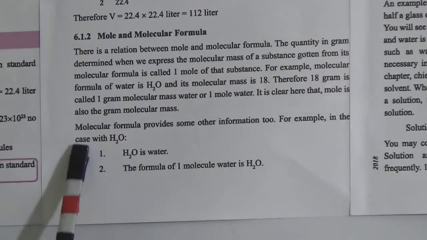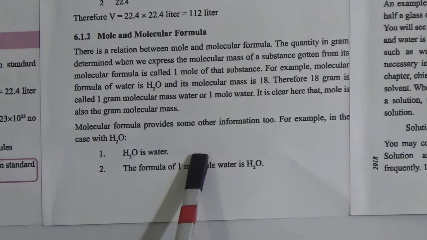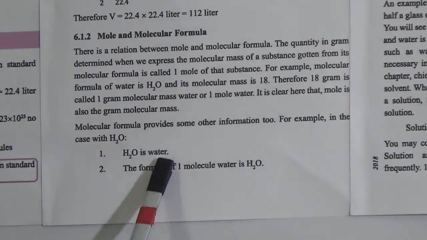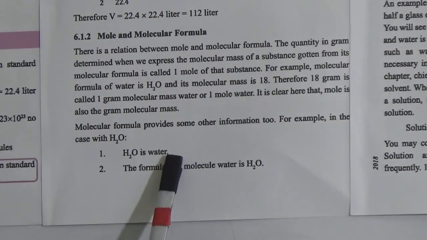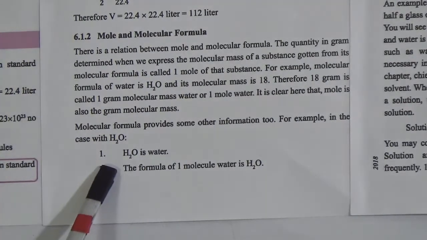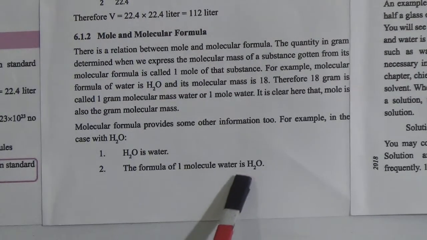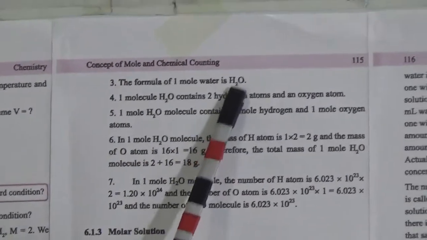For example, in the case of water, H2O is water. CO2 is carbon dioxide, H2O is water, H2 is hydrogen, and CO is carbon monoxide. Like this, by the formula we can determine the name of that substance. The formula of 1 molecule of water is H2O. Now come to the next point. The formula of 1 mole of water is H2O.